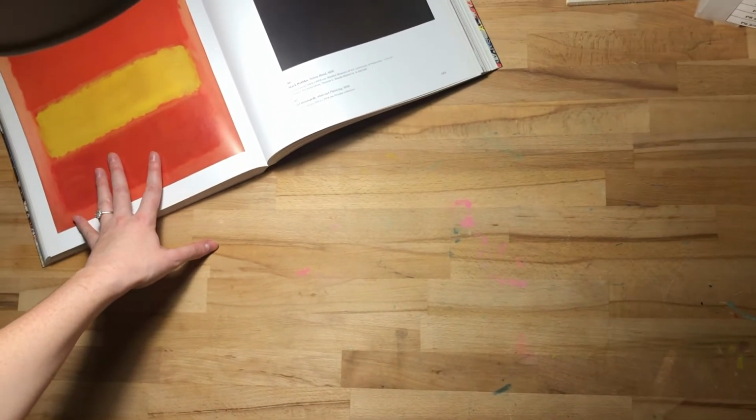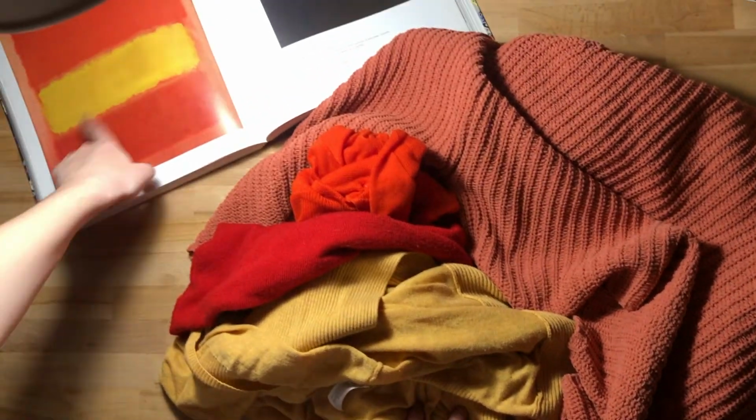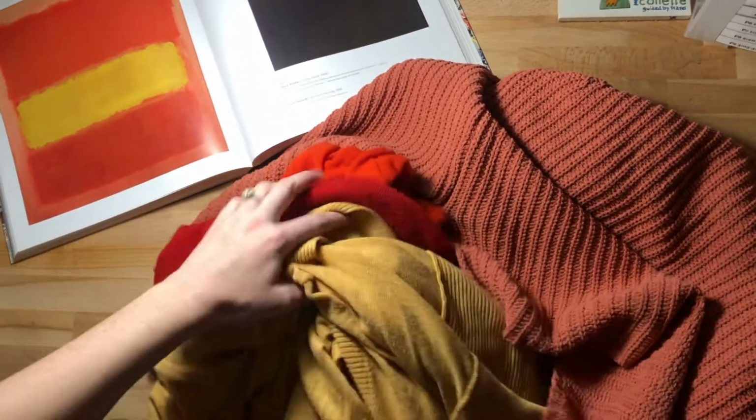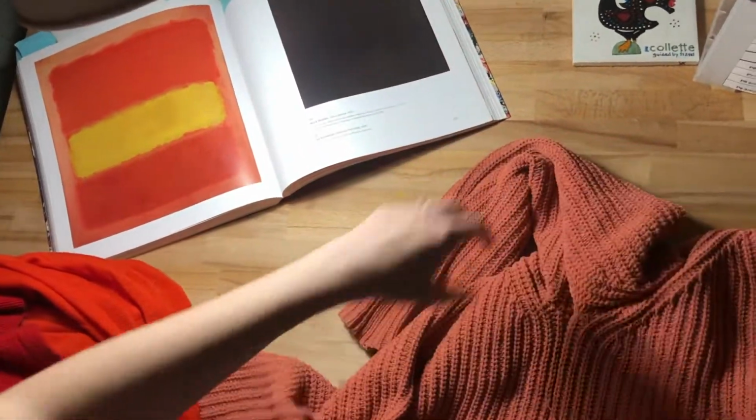Once you have your spot and you have gotten the reference that you're going to be using to create, you're going to assemble your materials. So I went through my closet and I pulled out some pinks, some reds, yellows, and oranges that I found in my Rothko painting. So first I see pink around the outside.